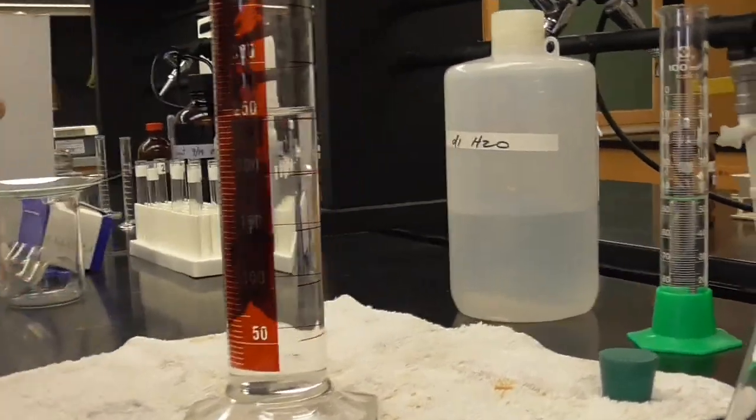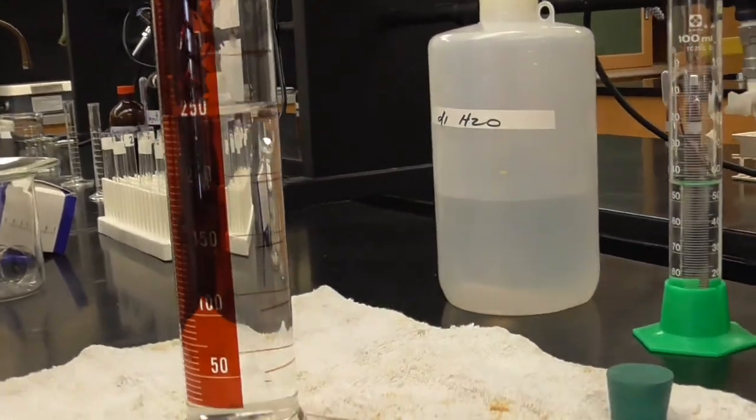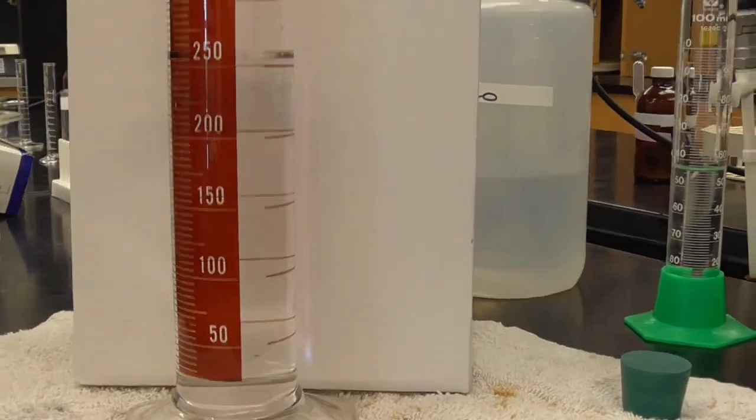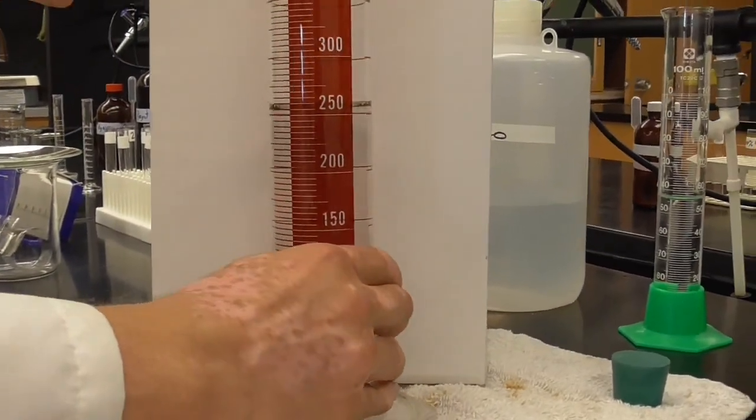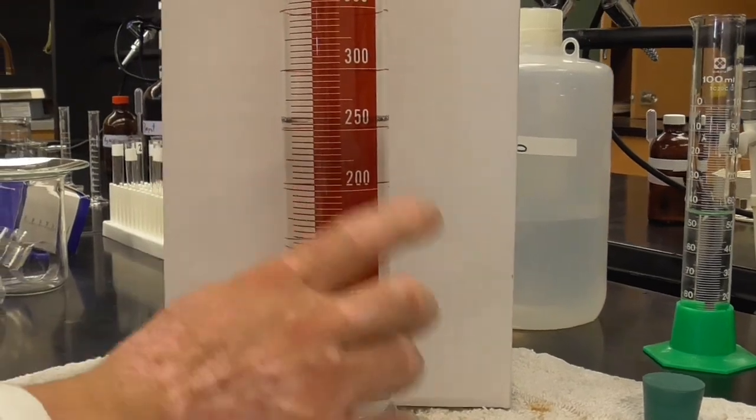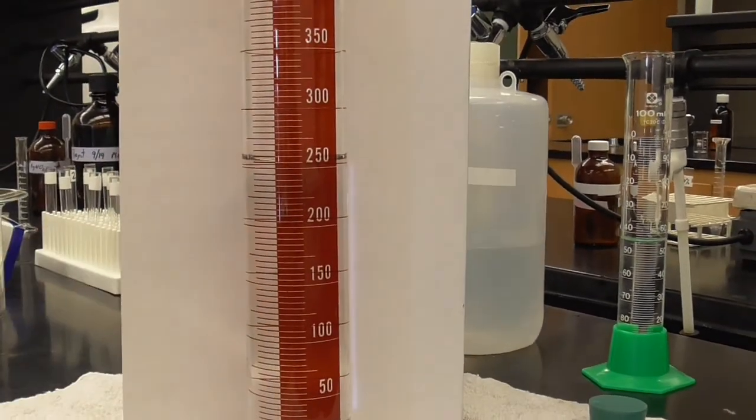Okay, and so there it is. There's the total volume. Take the stopper out. We'll go ahead and pour it in here, and we'll see what the actual volume of this flask is. Okay, there it is. Again, I don't know if a white background or black background is better, but there's the 250 line. There's the water line.